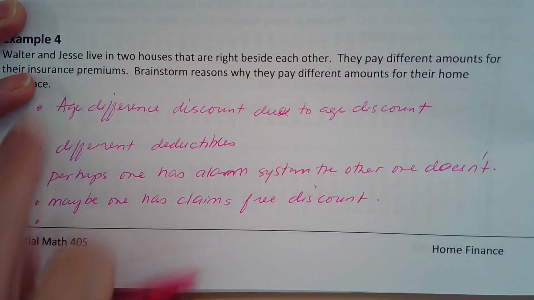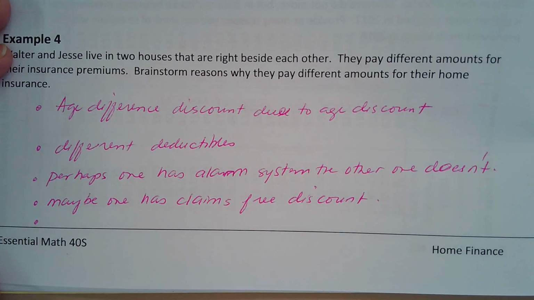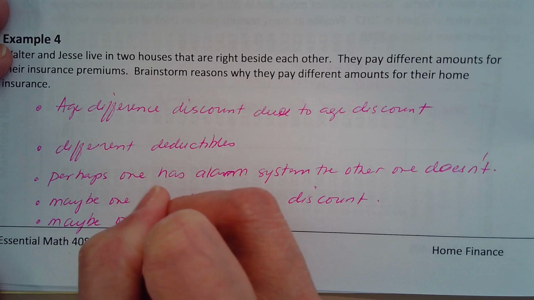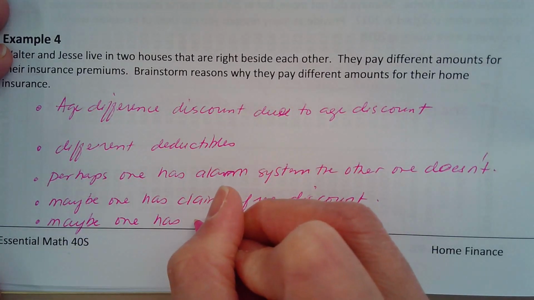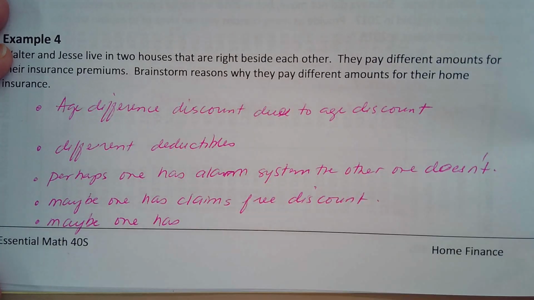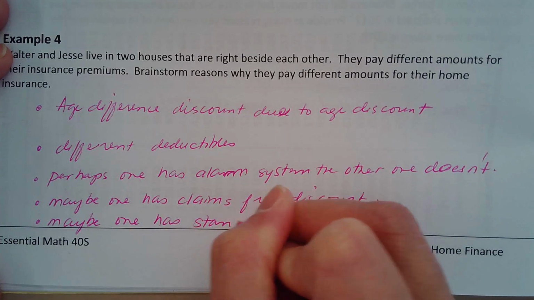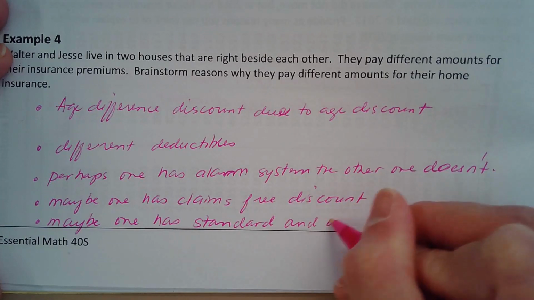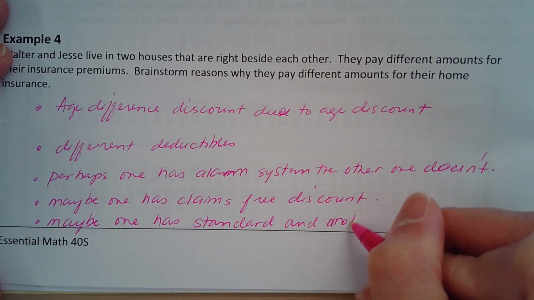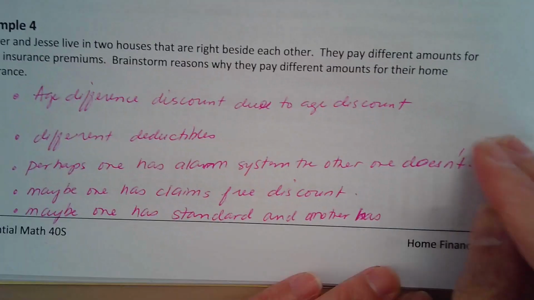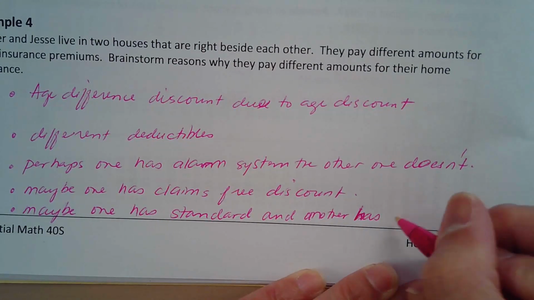This one should be asked at the end. Maybe one has the basic insurance and the other one has comprehensive. The other one has standard. And another has comprehensive.